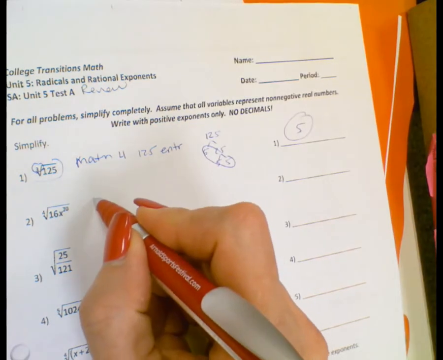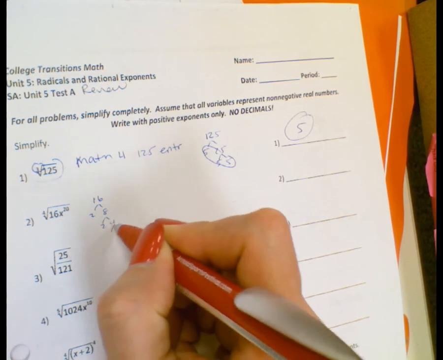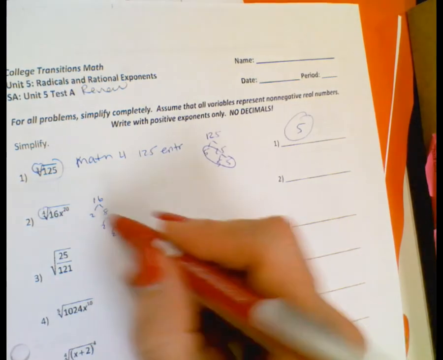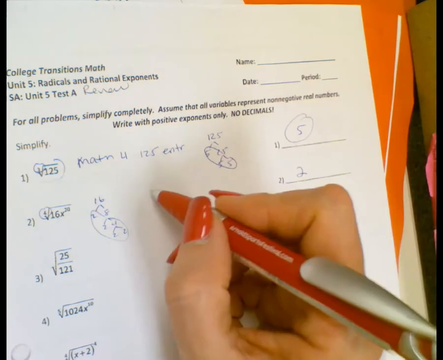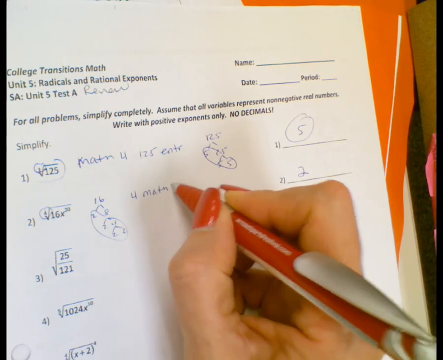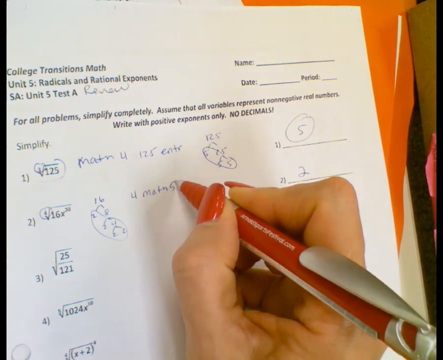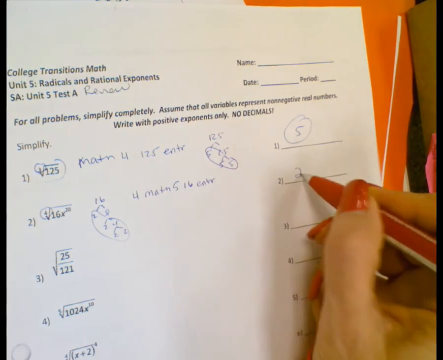The 4th root of 16. If you did a factor tree, you go 2 and 8, 2 and 4, and 2 and 2. You're looking for 4 of the same thing. So there are four 2s, so a 2 comes out. Or on your calculator, you would press 4, math 5, 16, enter, and you get 2.